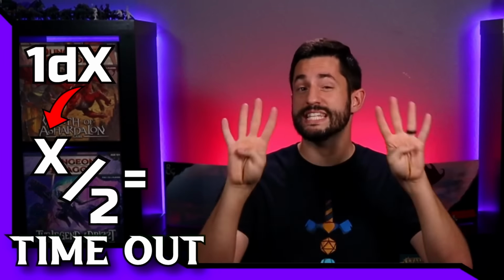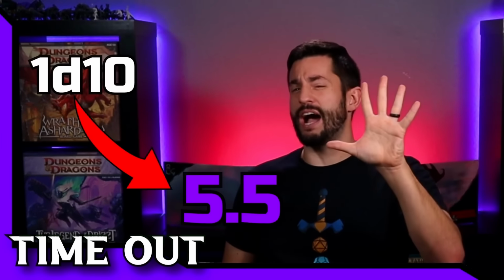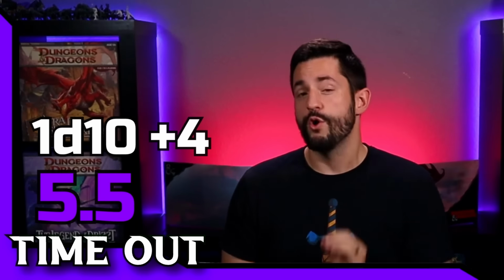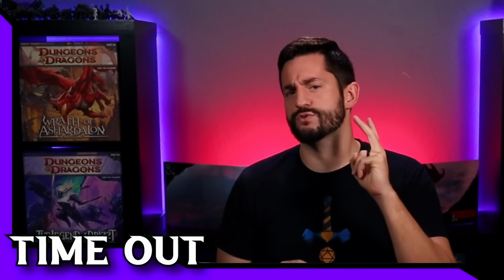So the average roll of a D8 would be 4.5. The average roll of a D10 would be 5.5. So the damage roll of 1d10 plus 4 in this example would be 5.5 plus 4 for a total of 9.5. Another D&D math hack I have is rolling 2 of the same dice.